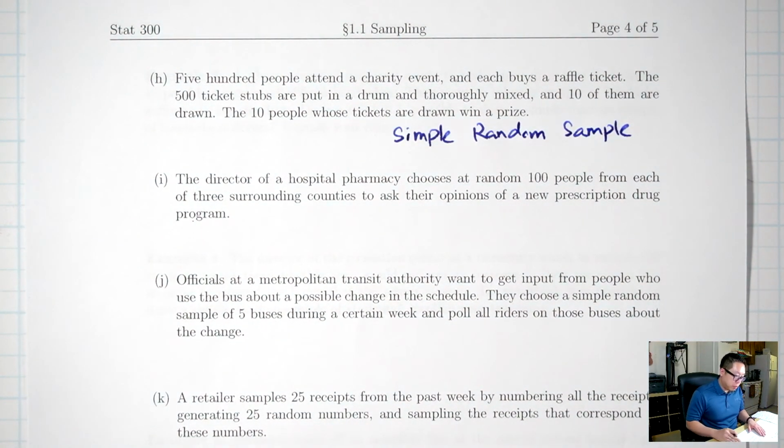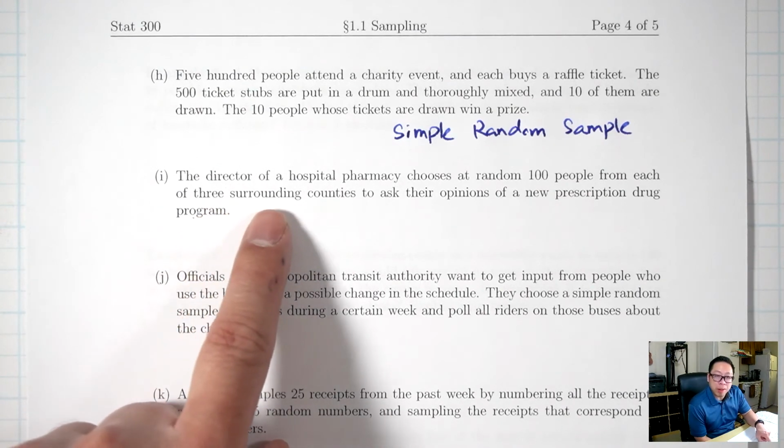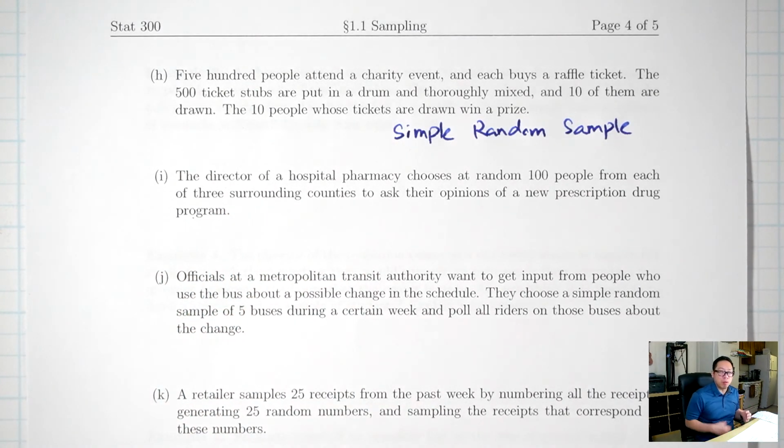Part I. The director of a hospital chooses at random 100 people from each of the 3 surrounding counties to ask their opinions of a new prescription drug. Okay, so we're picking people. The question here is, are these people grouped somehow? It does mention 3 surrounding counties, so these people are grouped by counties, right? And the question is, do we have representatives from every single group?